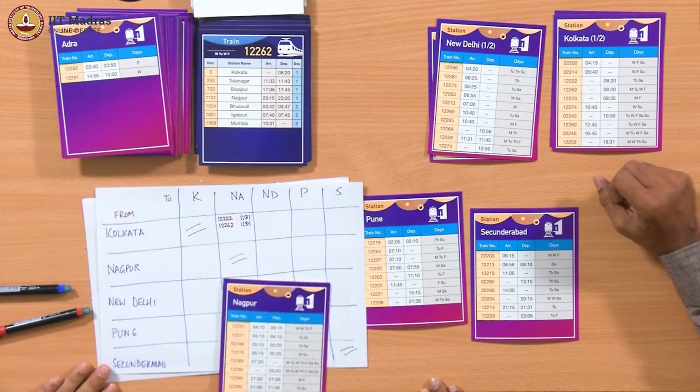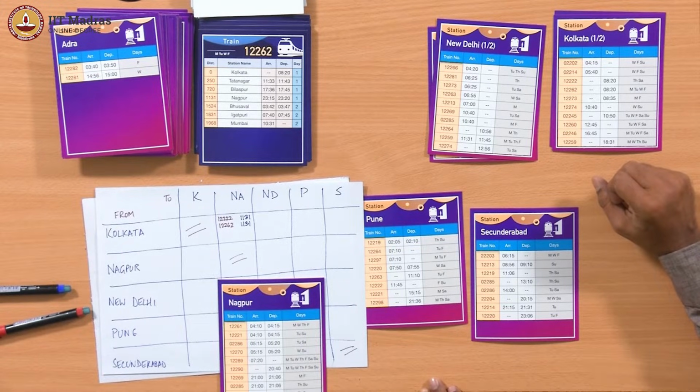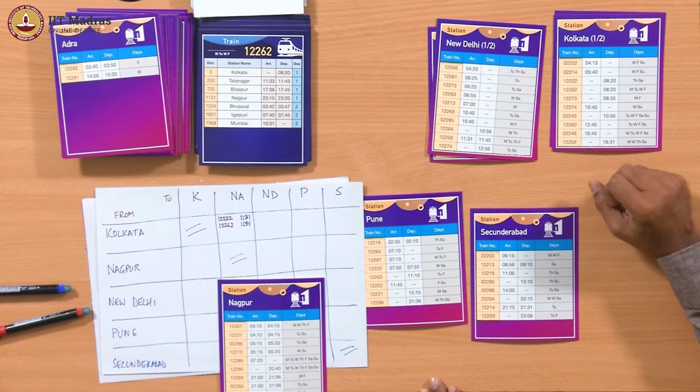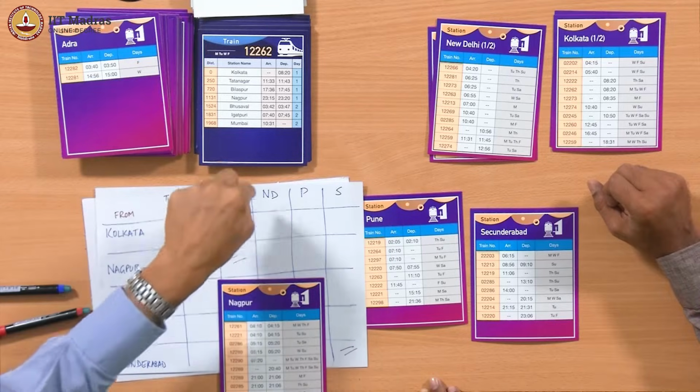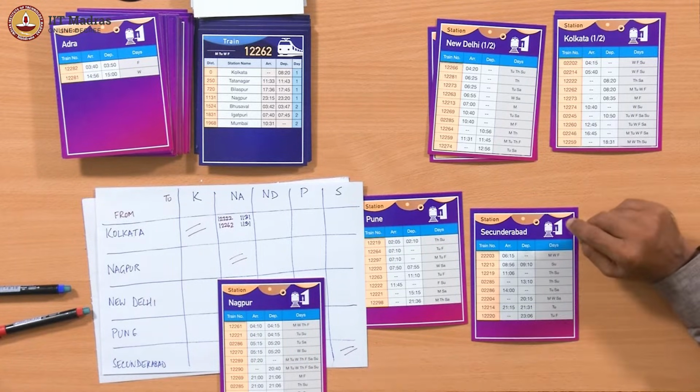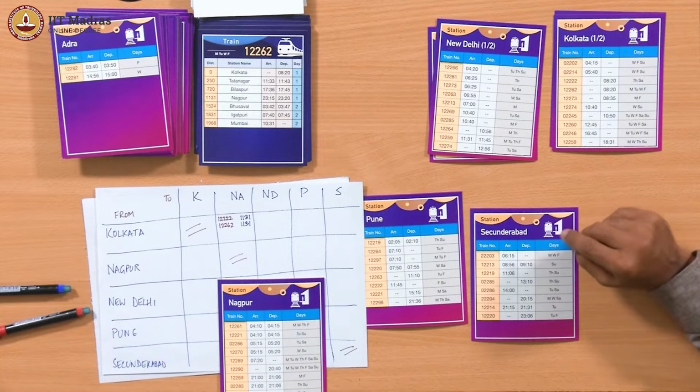So in this case, the distance from Kolkata to Nagpur is 1131 by direct train. And we now know this, so later on if we need to refer to this, we just have to look up this row for Calcutta and the column for Nagpur and we're done. We don't need to look at the cards again. So this is a way of processing the information and storing it.